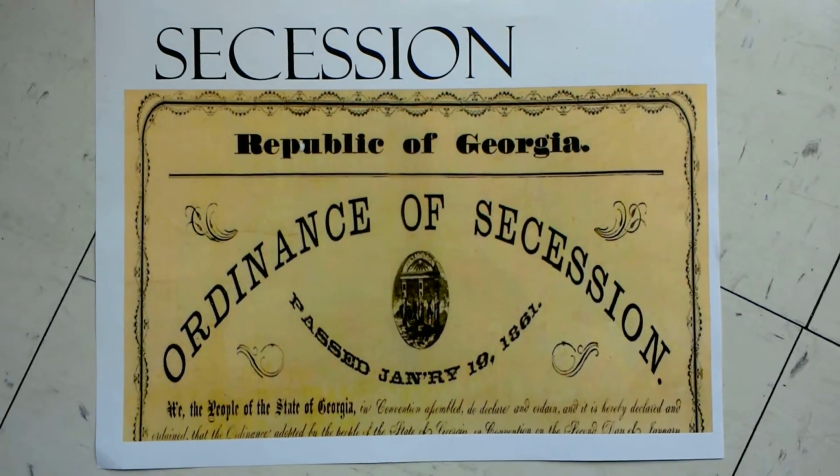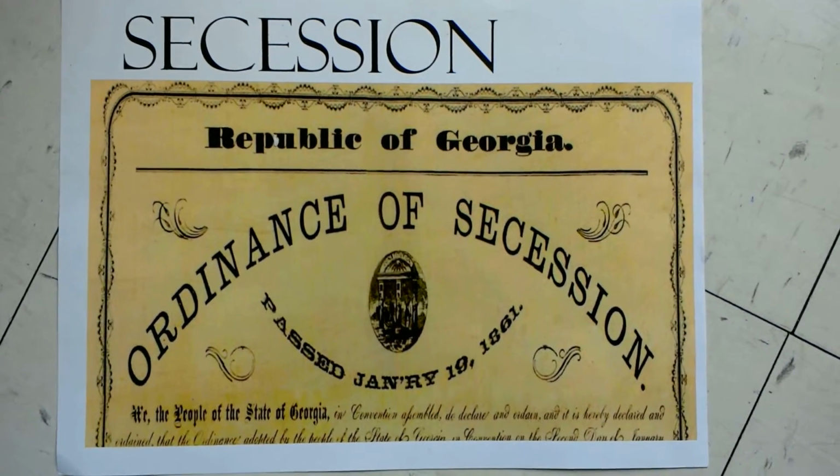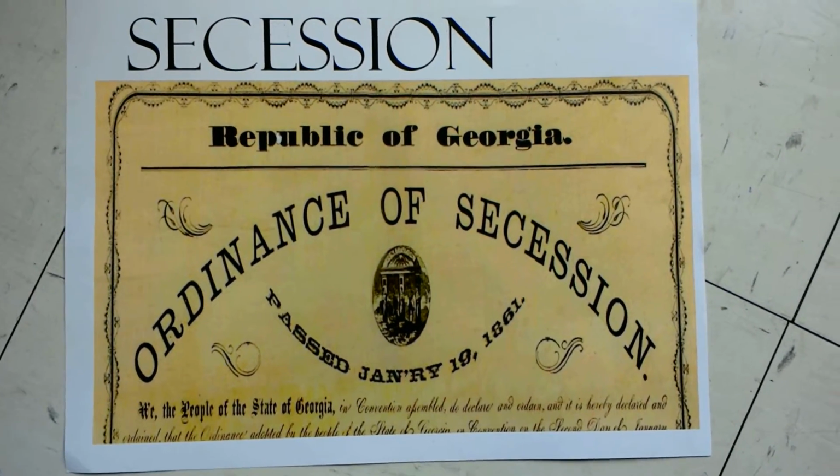Slide 8, secession. After almost 80 years of a divided nation, the United States could not postpone the inevitable. The South seceded in 1860 and began a war that could have destroyed the U.S. altogether.